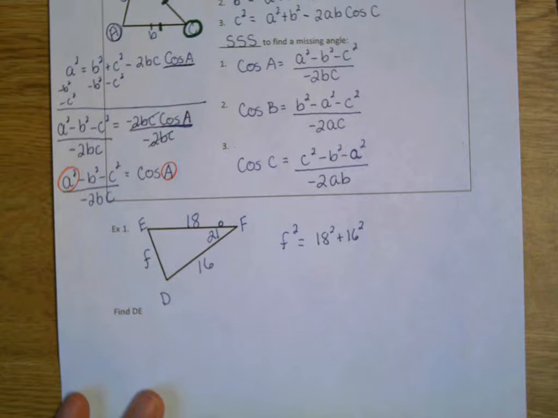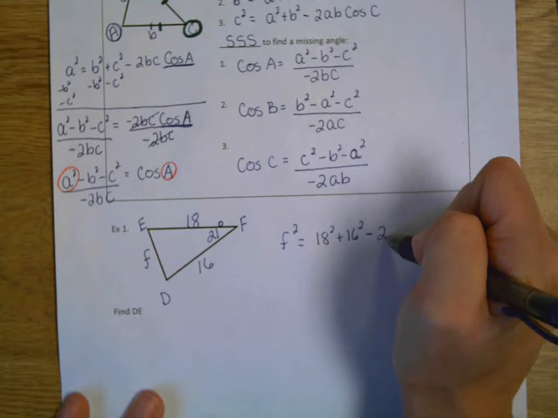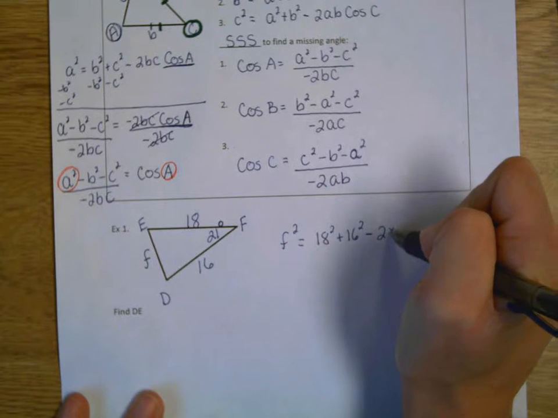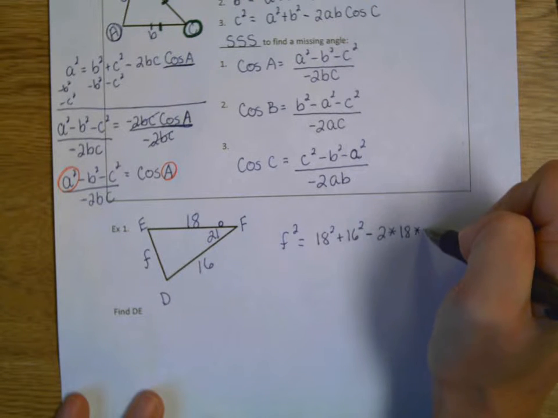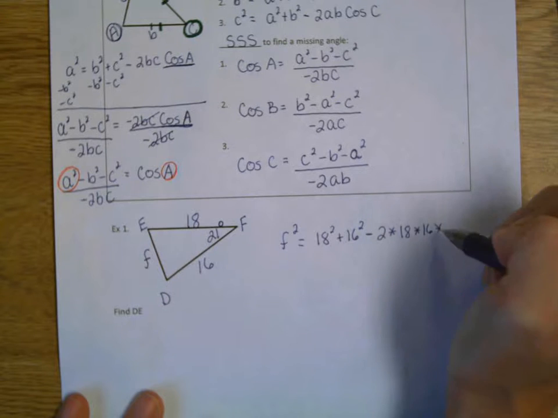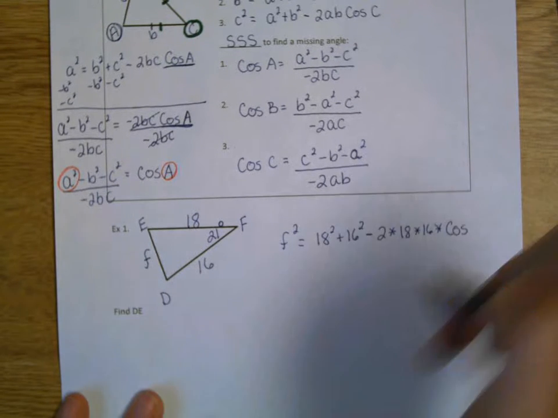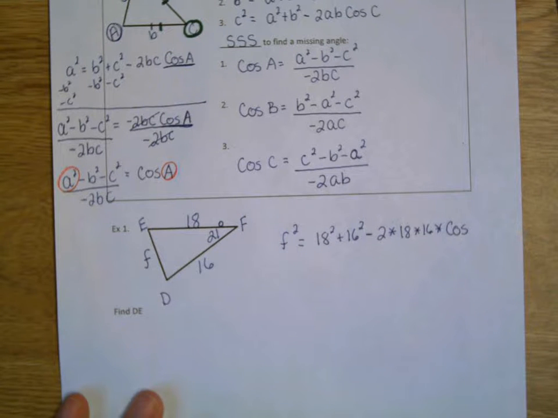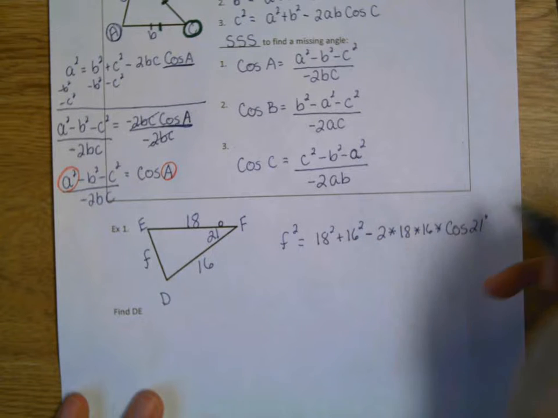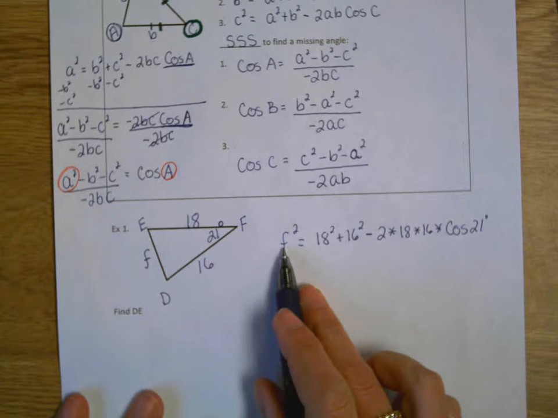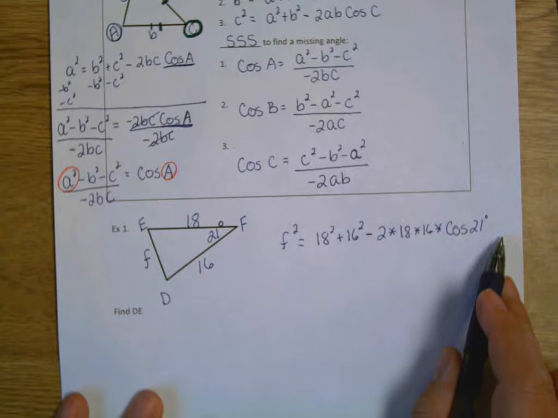What's the next part of the formula tell me to do? Subtract 2 times what? 18 times 16 times the cosine. What angle do I know? 21. Okay. This will give me f squared. Type that all in one long line on your calculator.